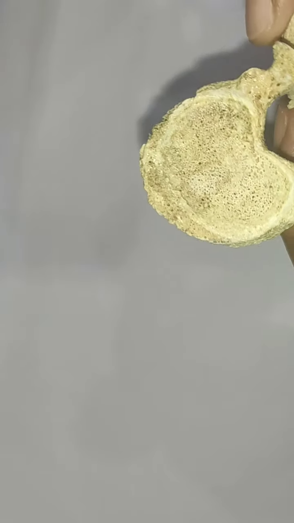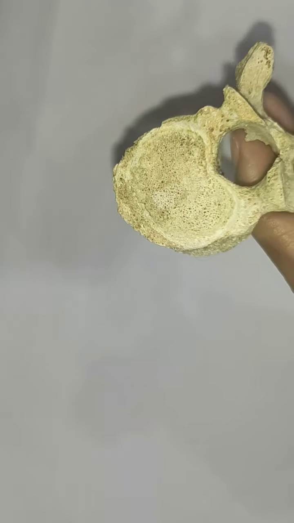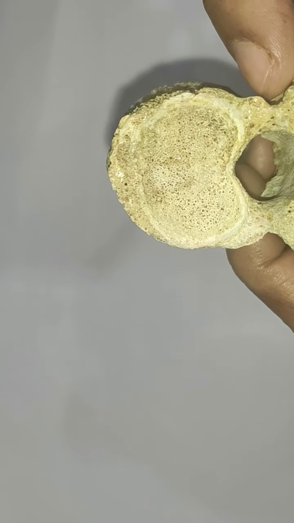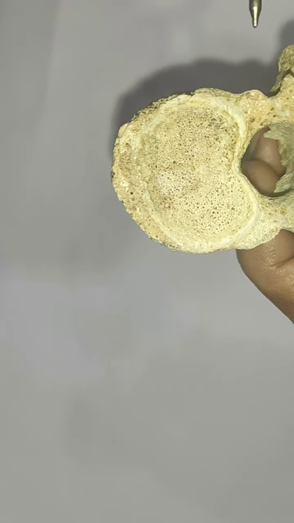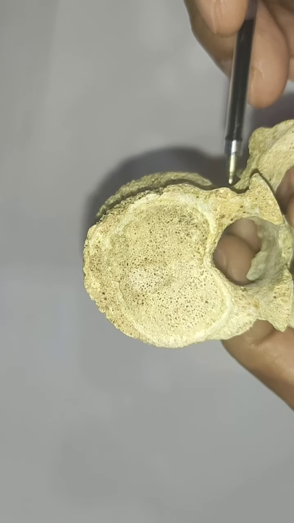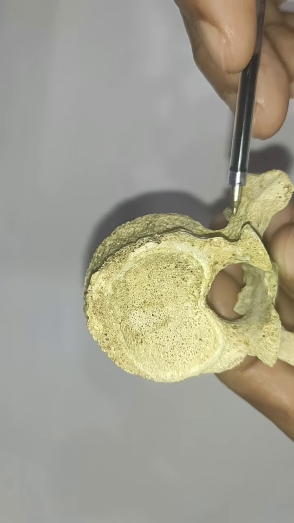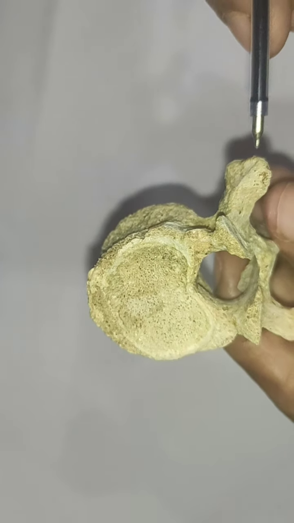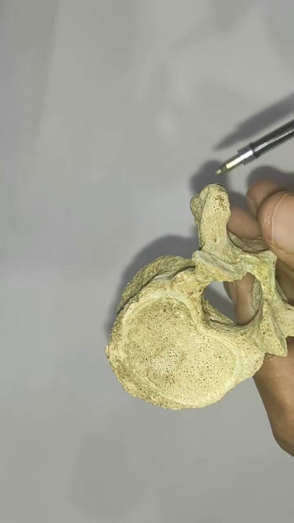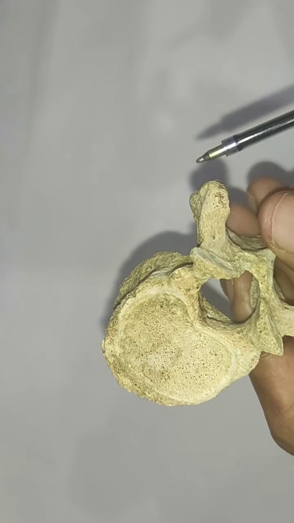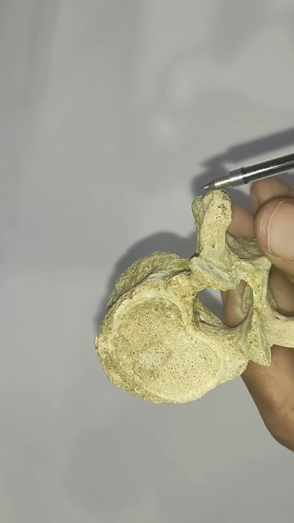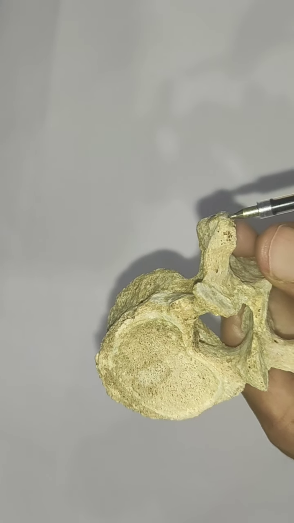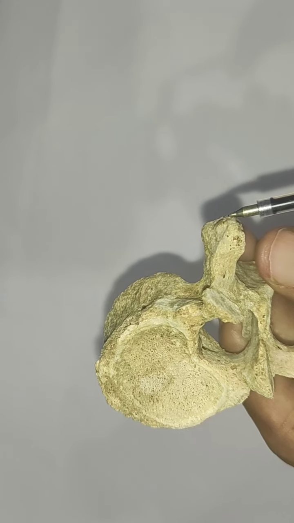The transverse process gives attachment to the costotransverse ligament. The anterior surface of the transverse process is attached to the neck of the corresponding rib by the costotransverse ligament, and the tip gives attachment to the lateral costotransverse ligament, which is attached to the tubercle of the rib from the transverse process to the tubercle of the rib.